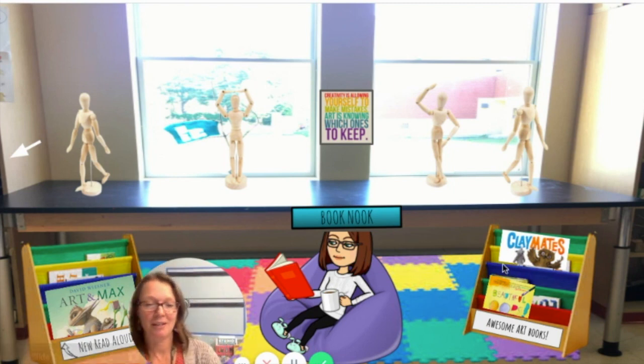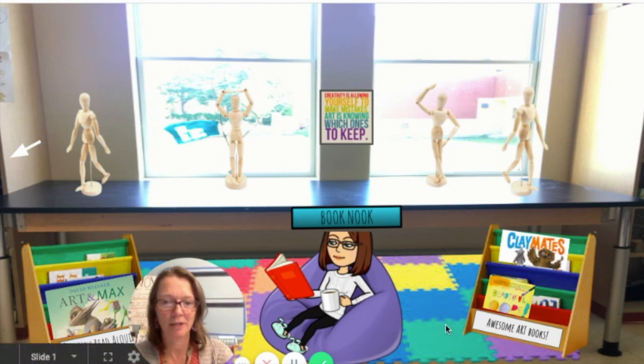There's the Book Nook and me in the Book Nook reading a book. So there's a couple books in here right now. I will be adding more. So if you just want to hear an art-related story, there are some choices for you.